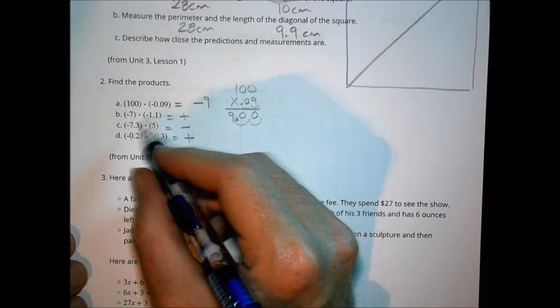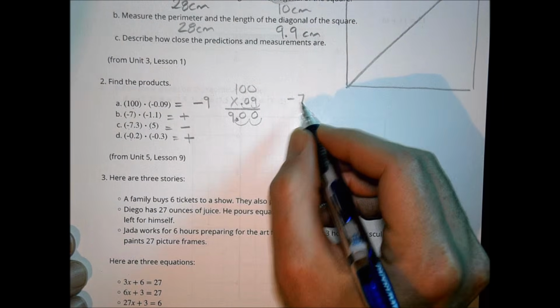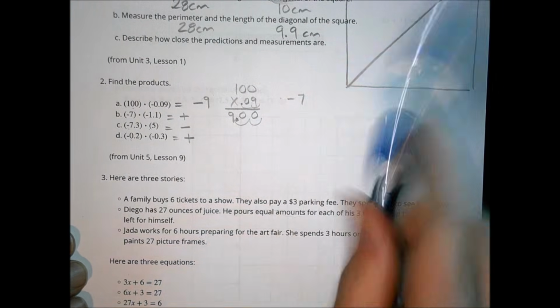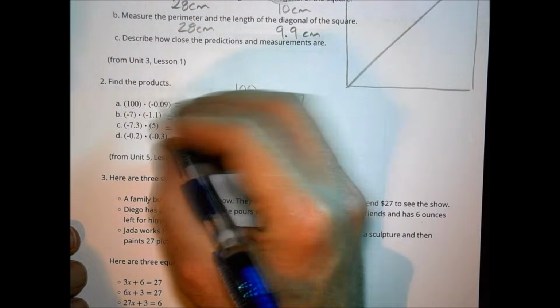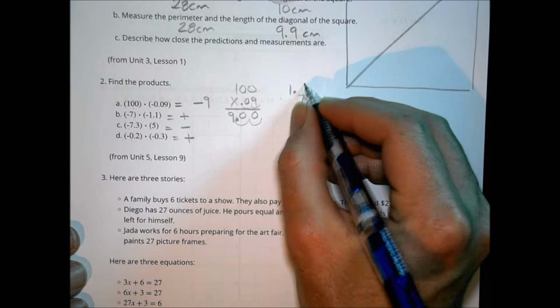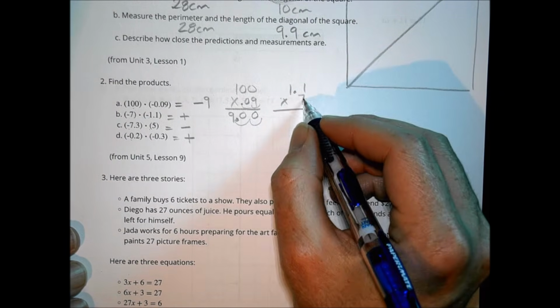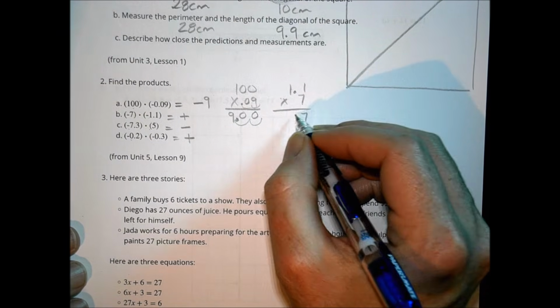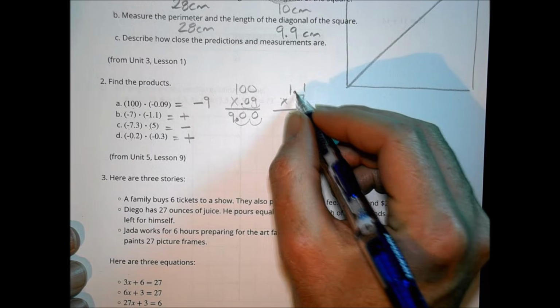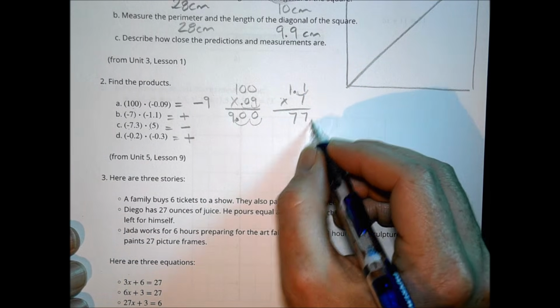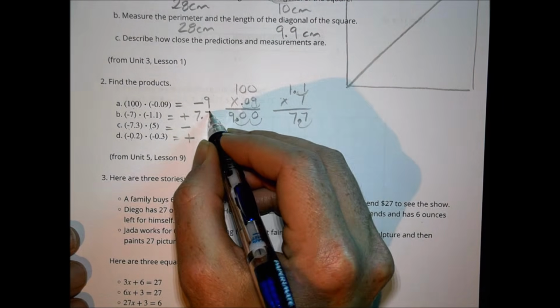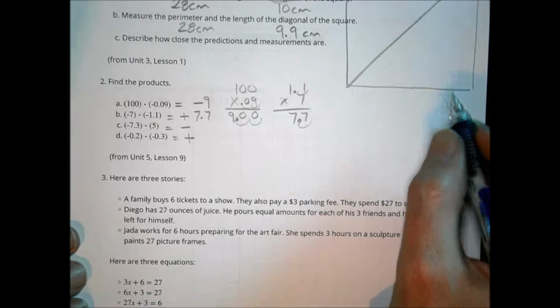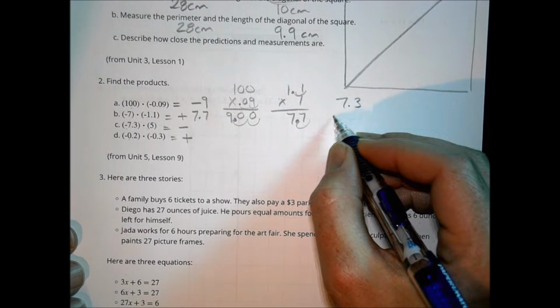For the next one, I end up with -7. I'm going to multiply that by 1.1. I'm not going to worry about the negative sign right now because I know it's going to be positive, so I'll do 1.1 times 7. 7 times 1 is 7, 7 times 1 is 7. I have 1 behind the decimal point there, so I'm going to move that over, make it 7.7, and that is a positive 7.7. Next, we have 7.3 times 5.